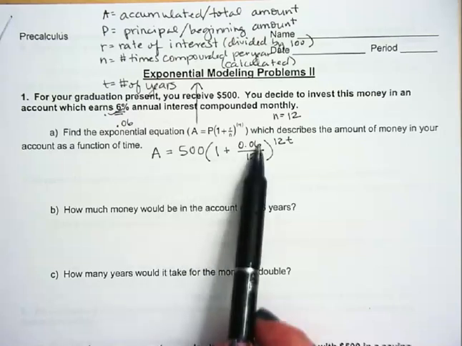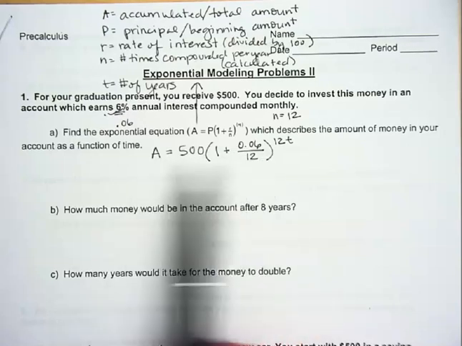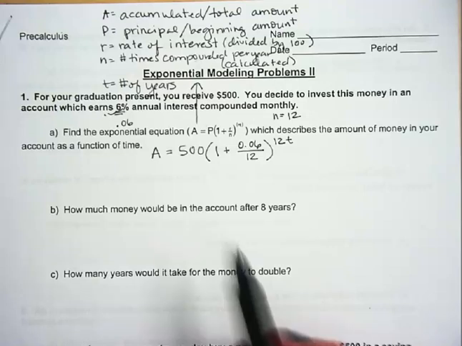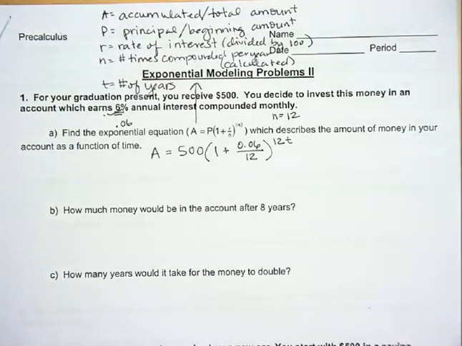So we have our constants put in, and then now we have this equation for the situation that we can use to calculate other kinds of situations, like what if it was in there for 5 years, or how long would it take to triple, or something like that. Now we can use this equation.